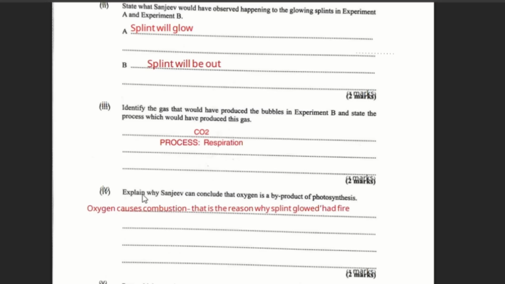The next question says explain why Sanjay can conclude that oxygen is a byproduct of photosynthesis. So basically in experiment A, when he put the splint in the test tube, it had that fire or that glow. That glow only happened because oxygen causes combustion. So that is the reason why the splint glowed or had a fire in the test tube. It's all because the presence of oxygen was there.